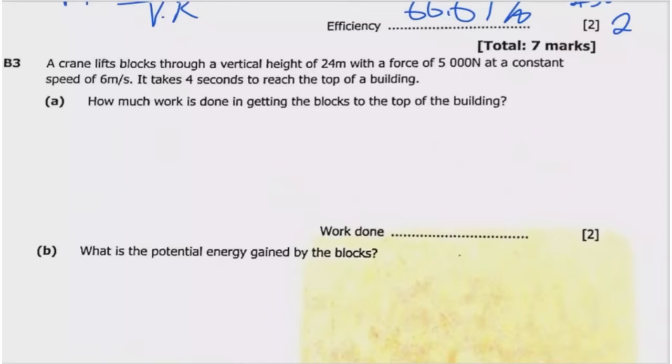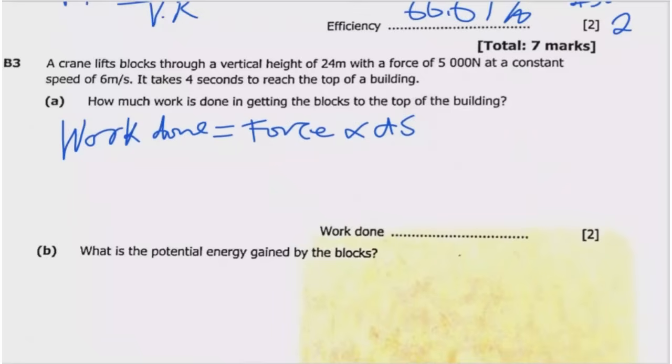So what we're going to do is say work done is equal to, like we did earlier on, force times distance. Now we need to go to the statement and check the force.